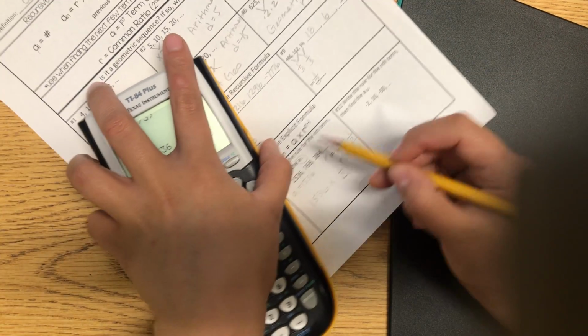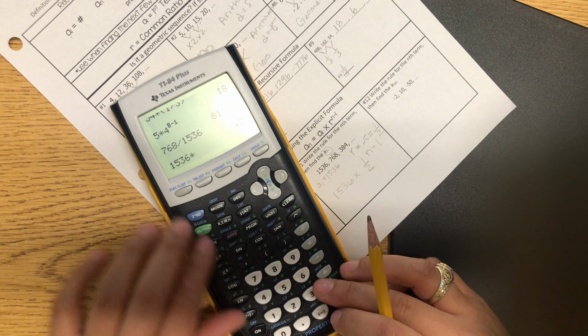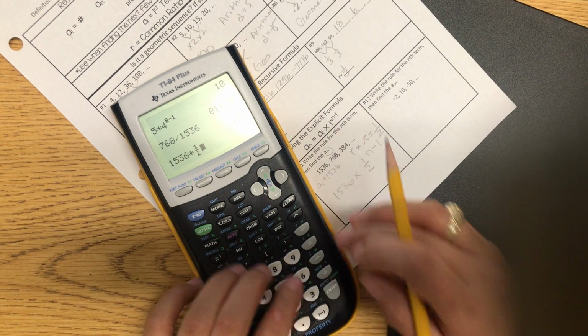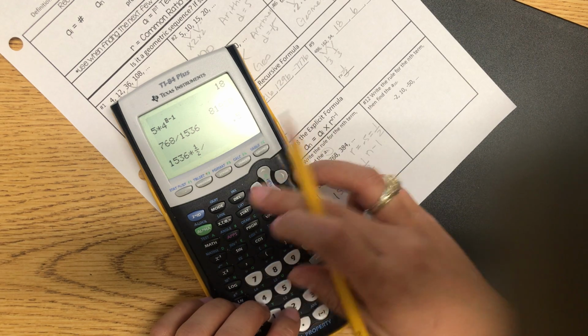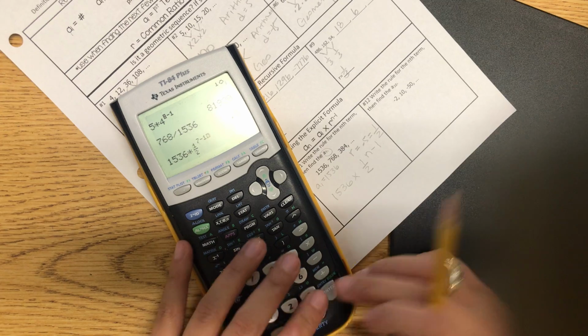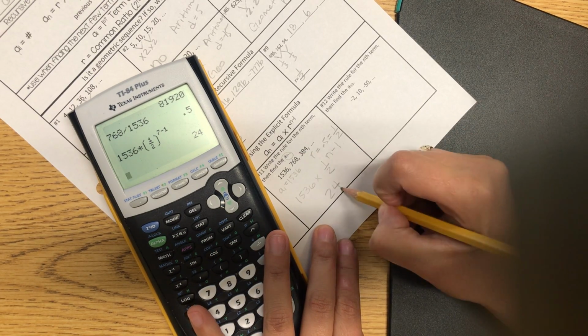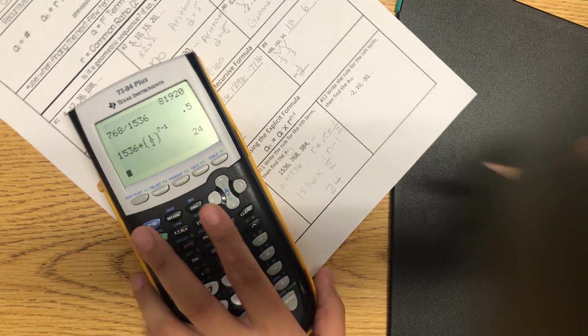Since they want the 7th term, I do 1536 times 1/2. Again, you can totally do 0.5 raised to the power of, since they want the 7th term, 7 minus 1. So my 7th term, if I were to continue my pattern of halving everything, would be 24.